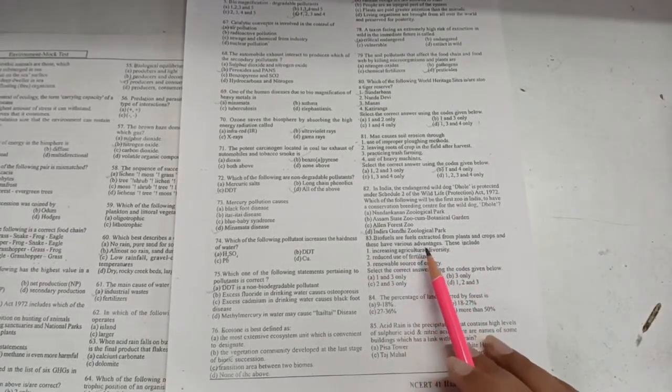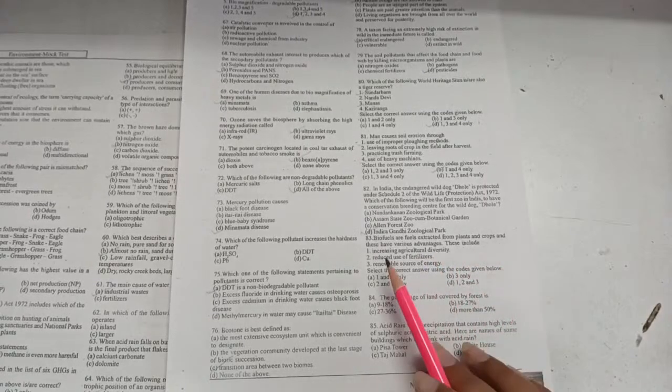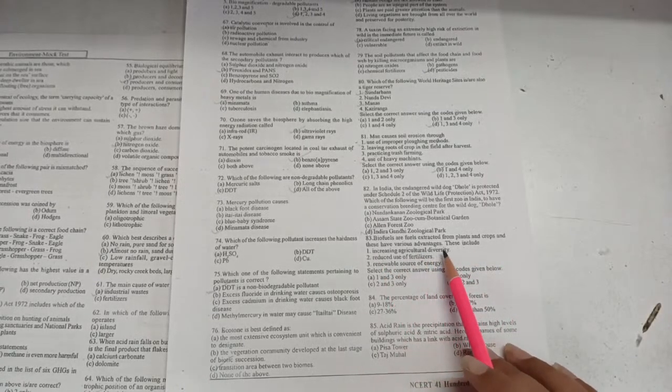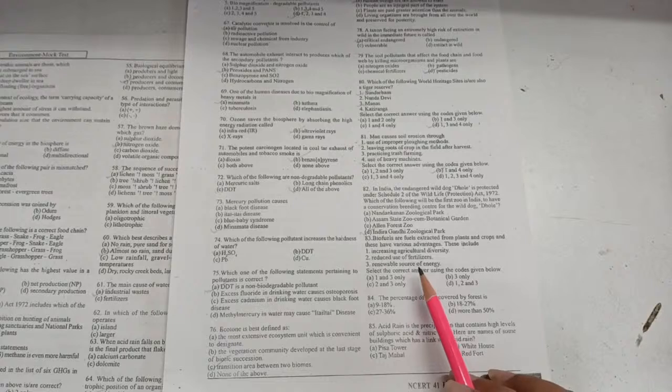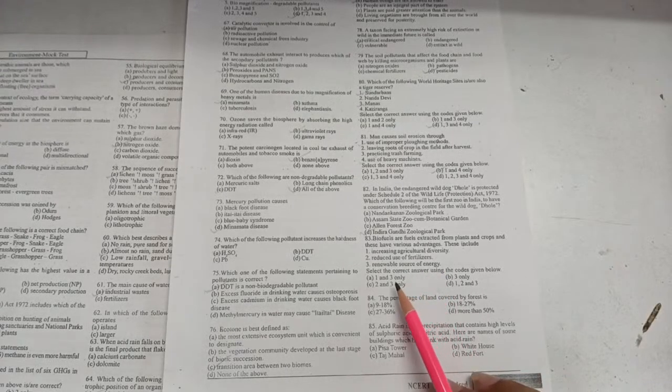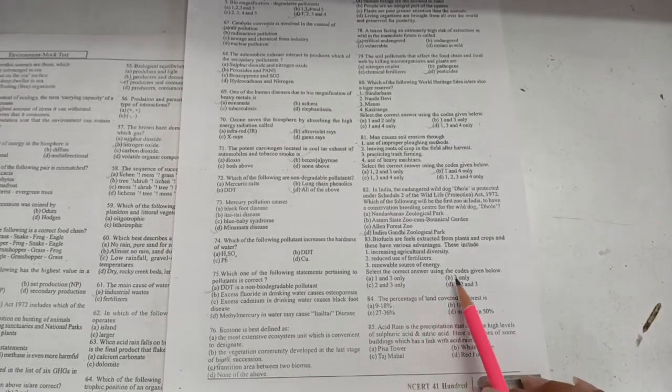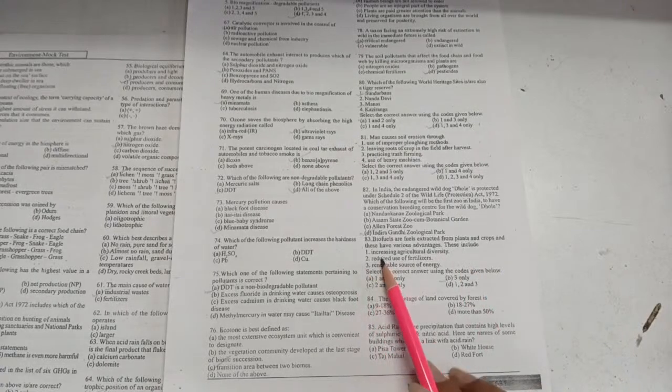Biofuels are fuels extracted from plants and crops, and these have various advantages. These include increasing agricultural diversity, reduced use of fertilizers, renewable source of energy. Select the correct answer using the codes given below. तो इसका आंसर है B3 only, renewable source of energy.